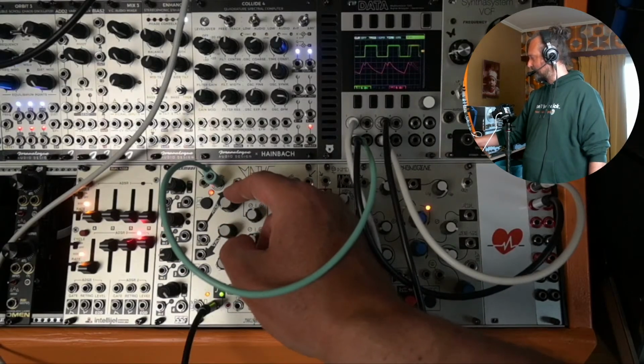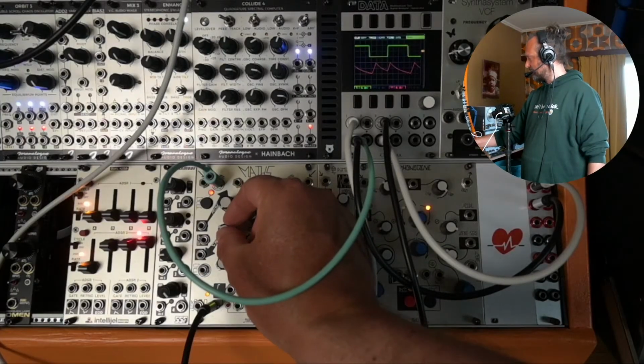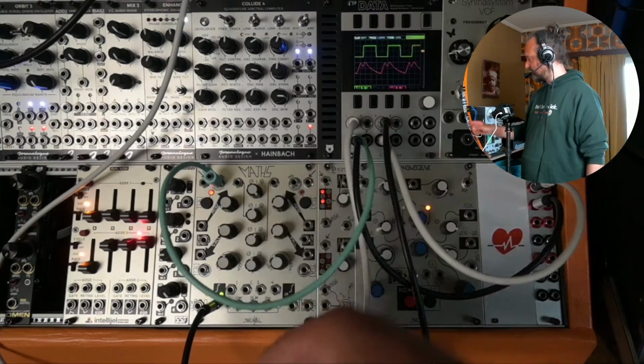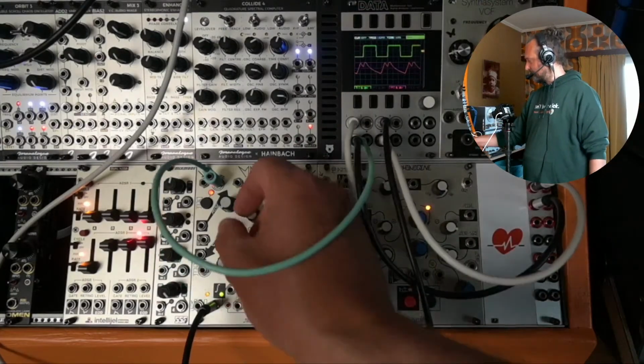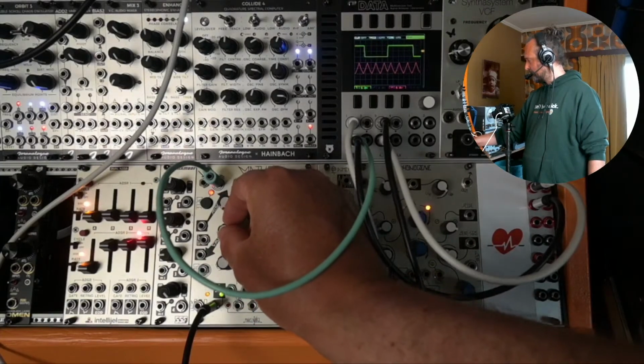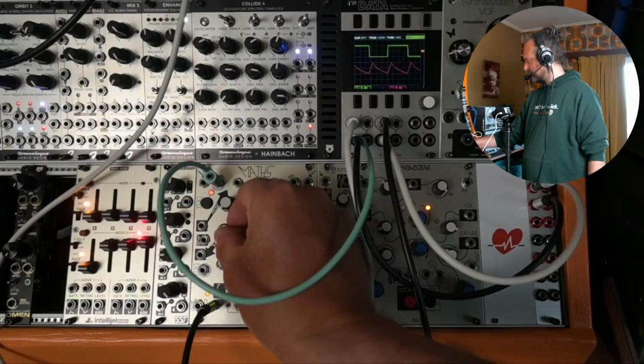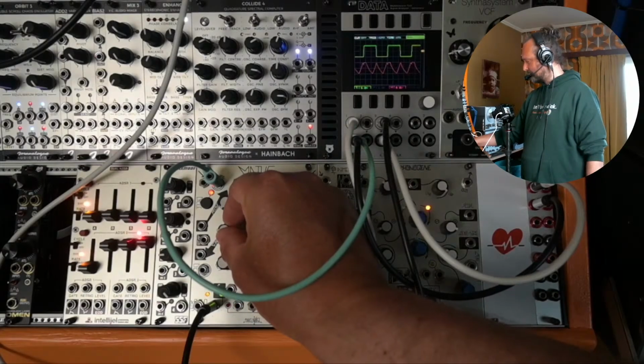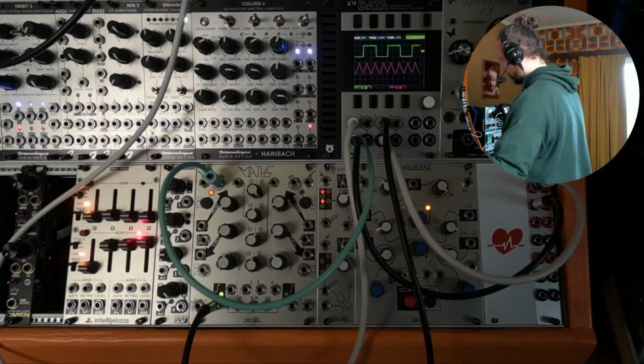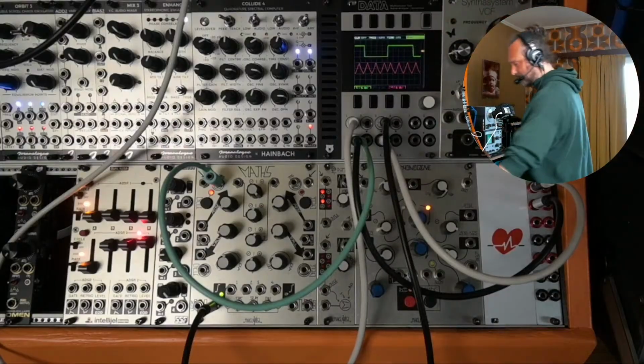That's why I turned down the attack. It will always get reset by the next pulse of the VCO, which, well, sounds like sync. Let's bring back the sound of the pulse wave.